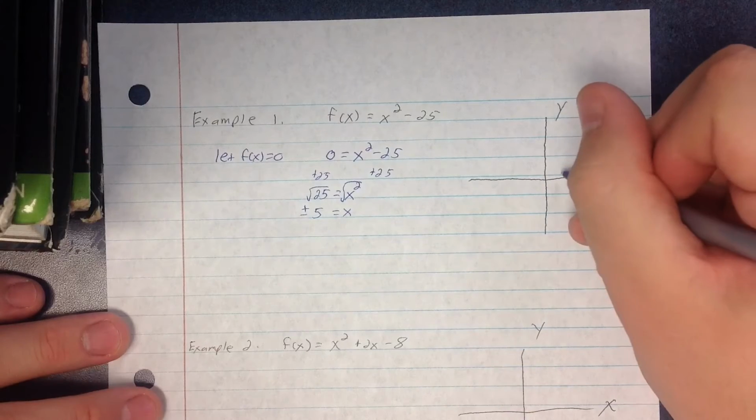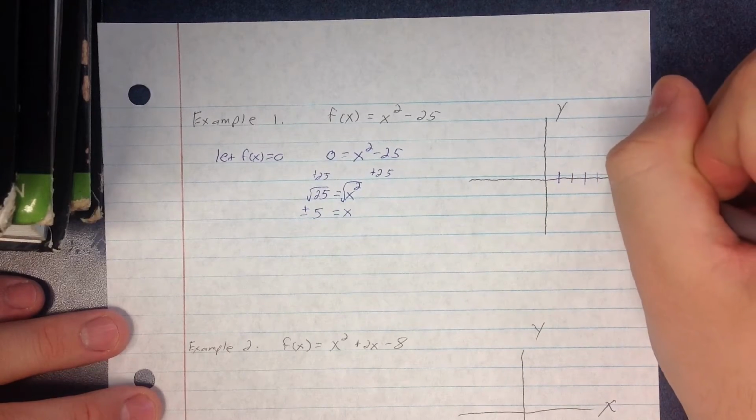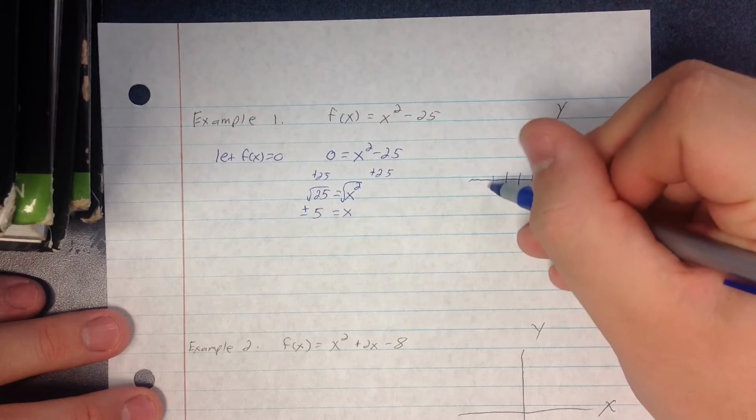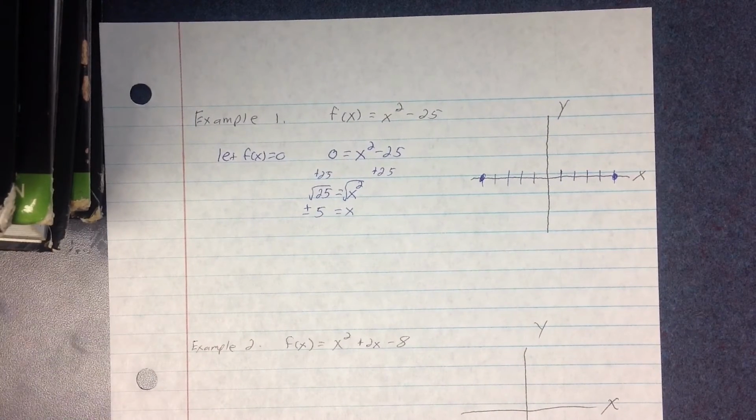So when we're sketching this, and I'm not looking for anything too drastic on the sketch here, we have an x-intercept at 5 and an x-intercept at negative 5. Again, it's just a sketch. We've talked about other things with the quadratic, how to find the vertex using technology, the line of symmetry, and things like that.